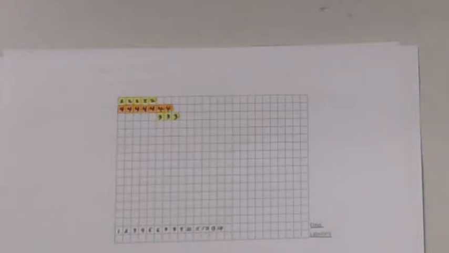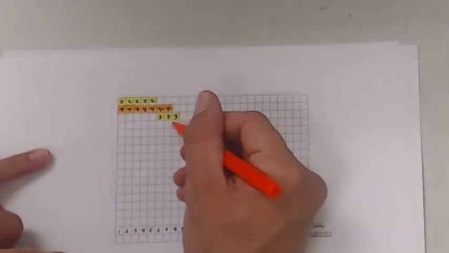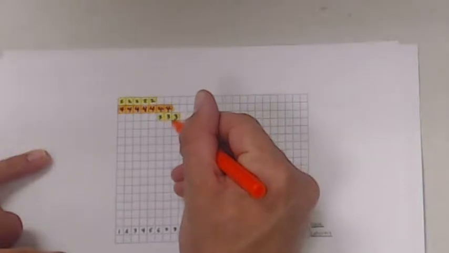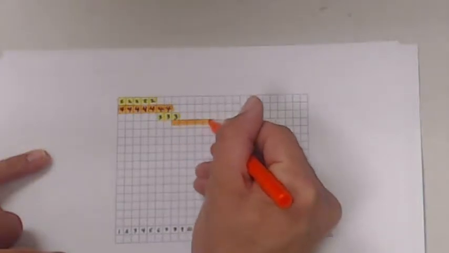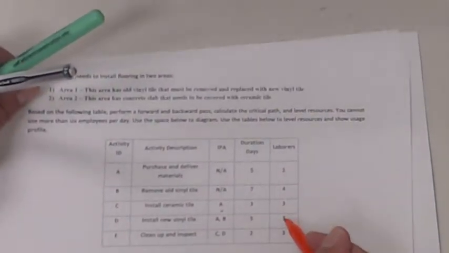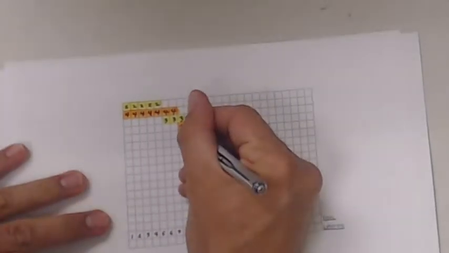Activity D is a 5-day duration. I did this wrong the first time, so please bear with me. I'm going to get this 1, 2, 3, 4, 5. Just want to make sure I do it right. Activity D, 5-day duration, 3 laborers associated with it. Okay, so I'm just going to pencil in the 3 laborers here.